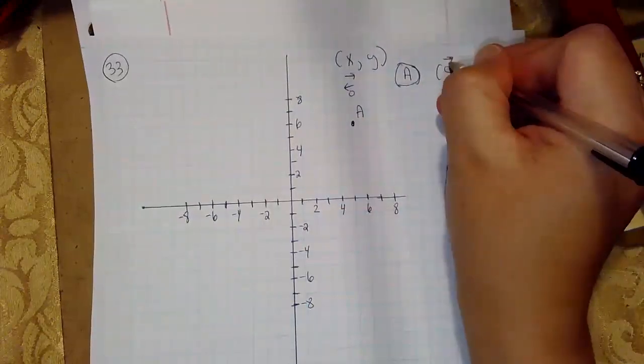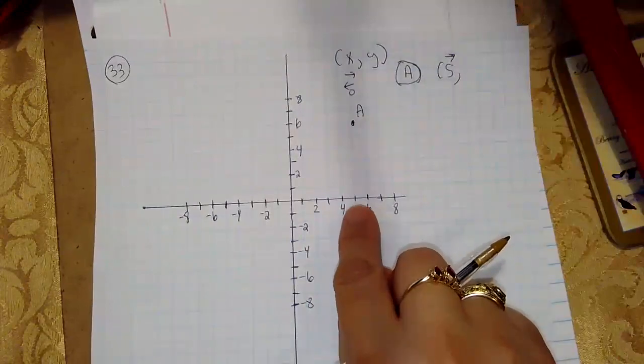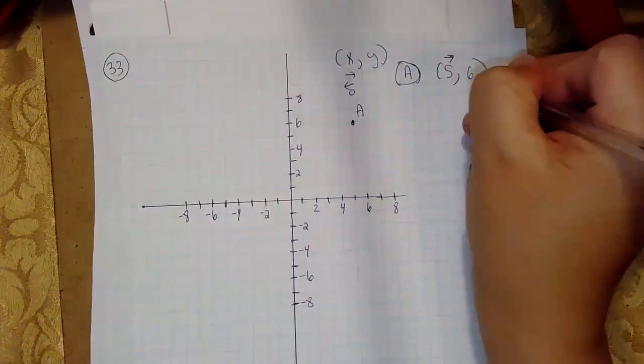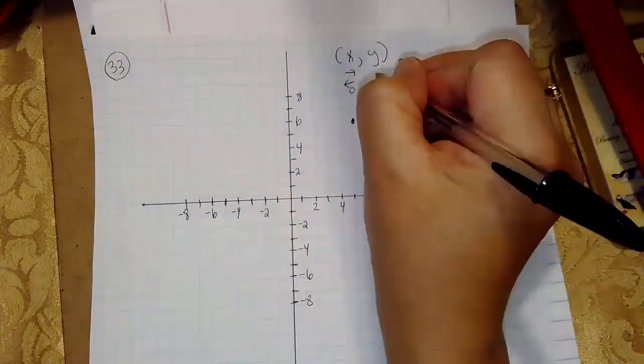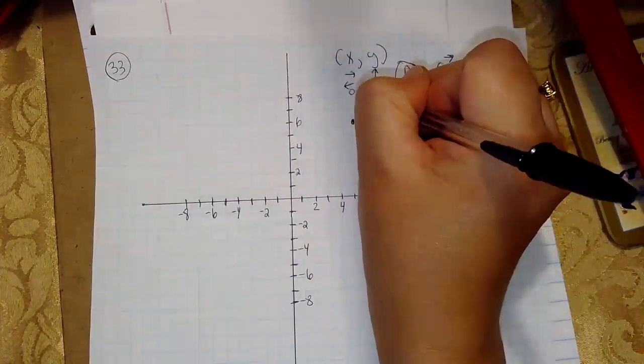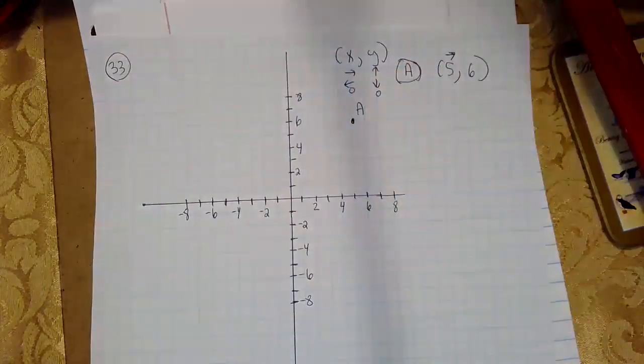Okay. And then you can see how we went up 6 times. So for the Y, you either go up, or you go down, or you stay at 0. So for us, our point A is 5, 6. Okay.